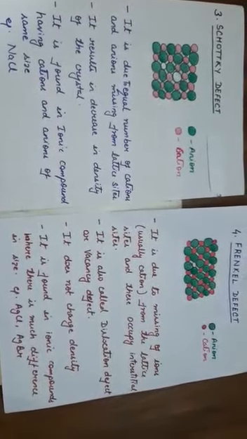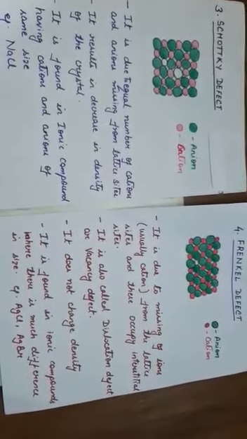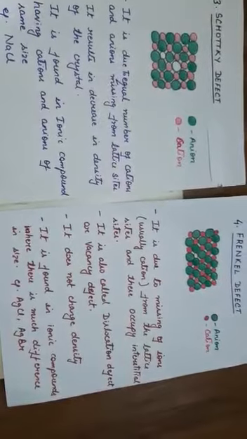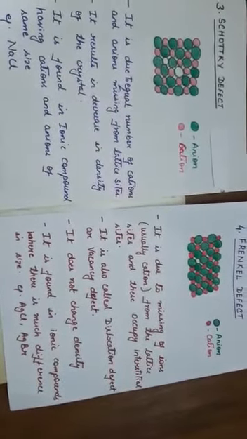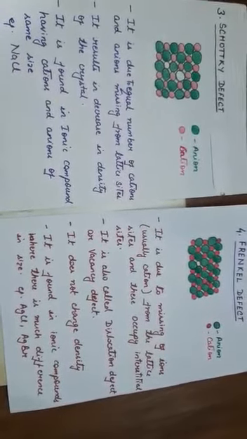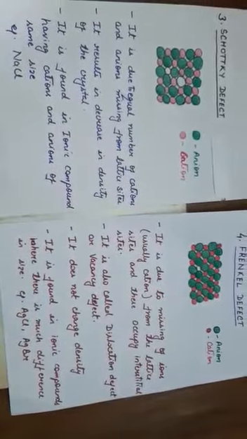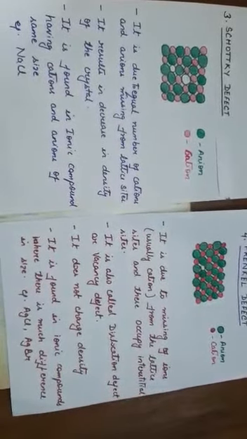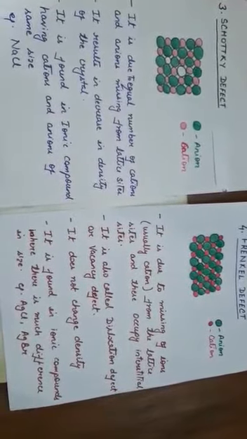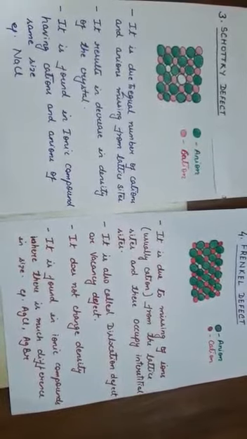Schottky defect is found in mainly those compounds where cation and anion are of same size. In Frankel defect, the cation is usually smaller than the anion. So, example you can see, Schottky is NaCl and Frankel is AgCl and AgBr. So, differences is very important. And one more question which usually comes in exam, name the compound where both Schottky and Frankel defect found. So, the answer is AgBr, where both Schottky and Frankel defects are found.